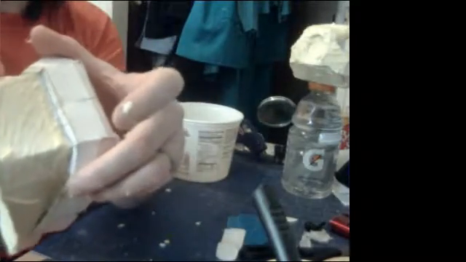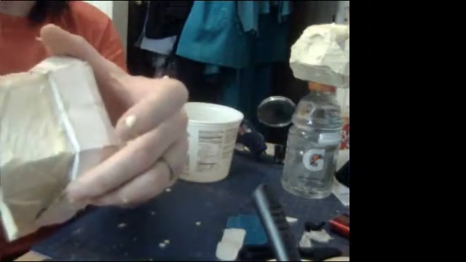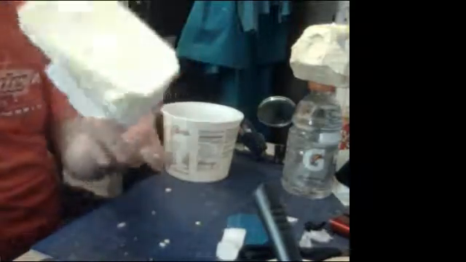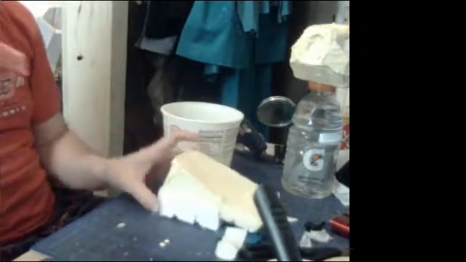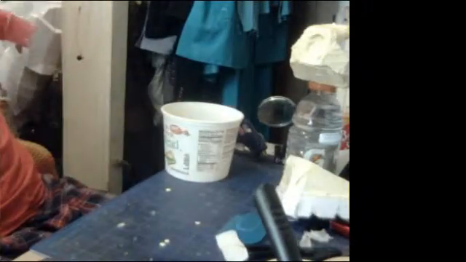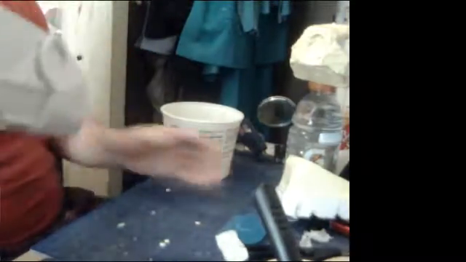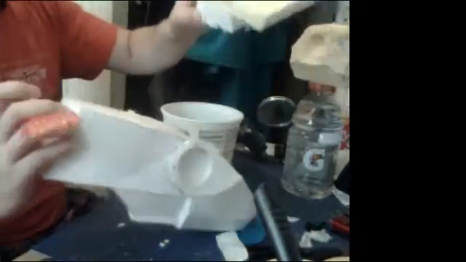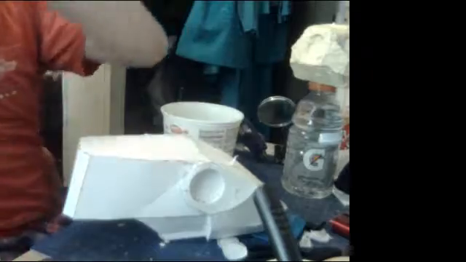Got the creasing and everything there, but it can actually be corrected. I could come in later and trim things off and smooth it out, but alright, cool. So that can be set to the side and dealt with later.